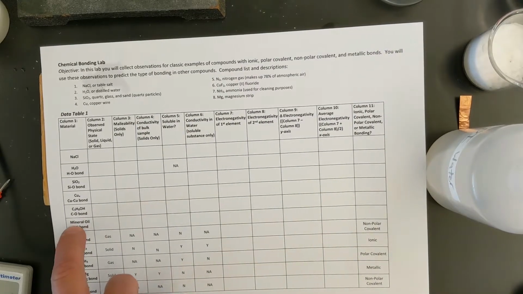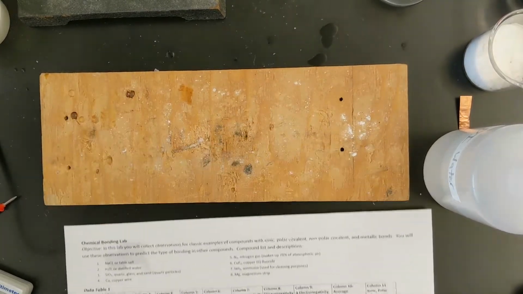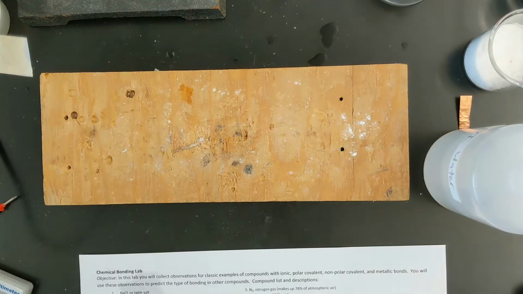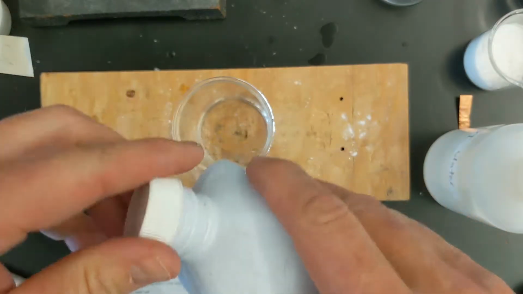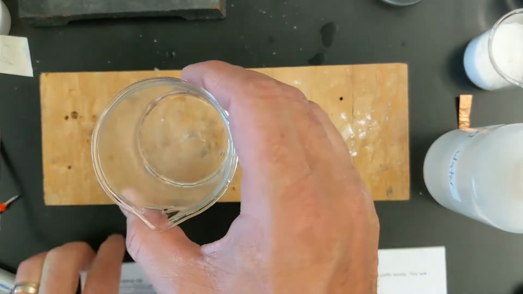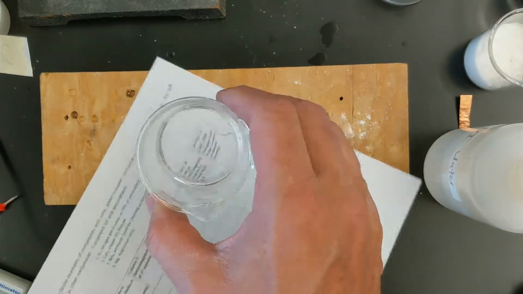The last one that we can test out here is the mineral oil. And so the focus there is going to be the carbon-carbon bond. Mineral oil is long chains of carbons. And so I have some mineral oil here. And we're going to go ahead and take a small amount of this out. Okay, it's kind of a viscous, thick liquid here. So you can see that at room temperature, it's definitely a liquid phase of matter.